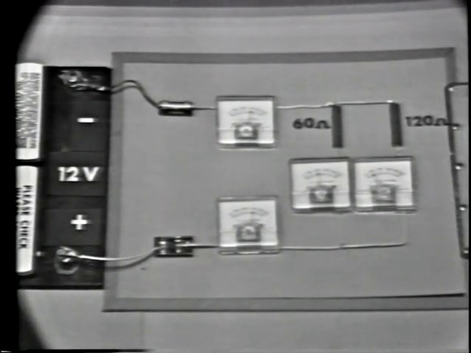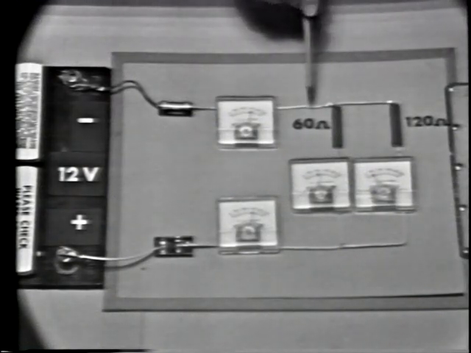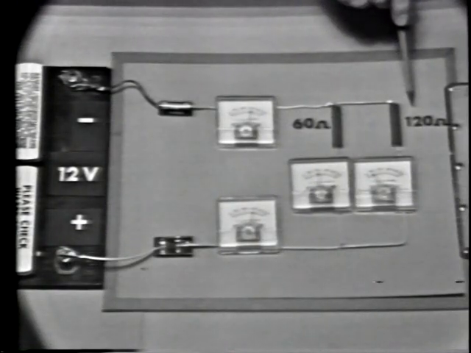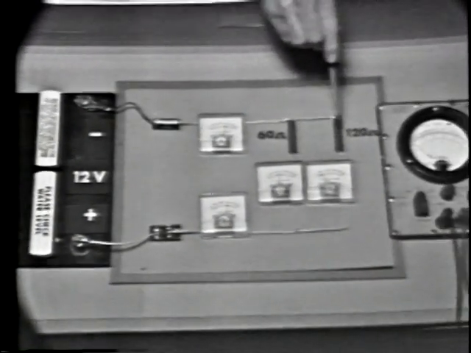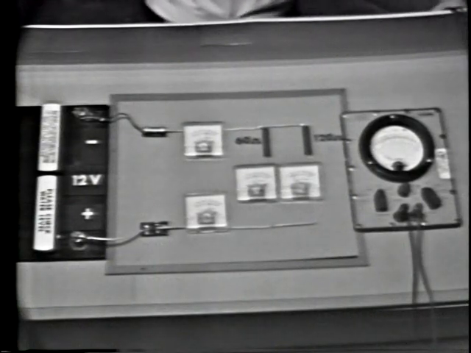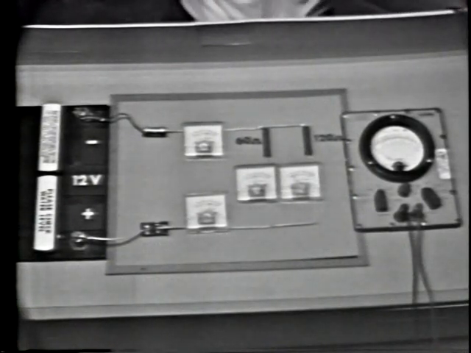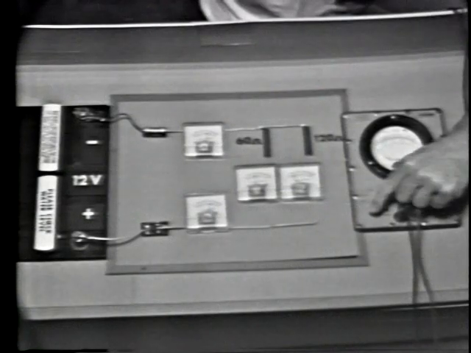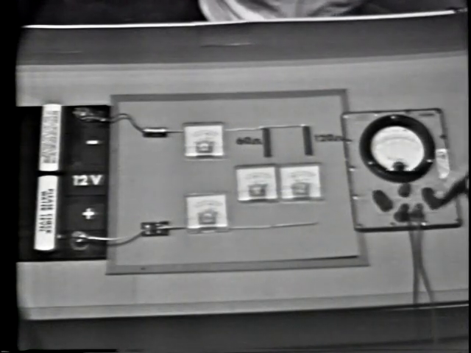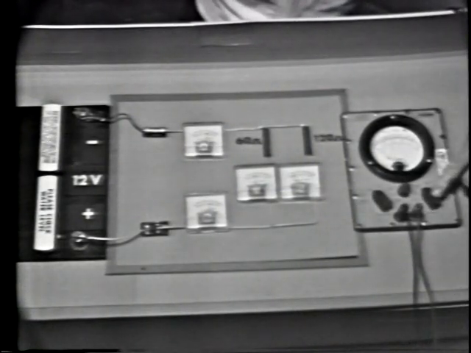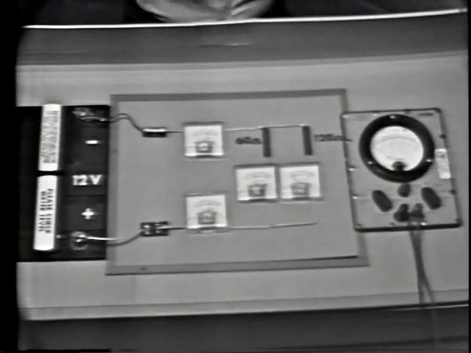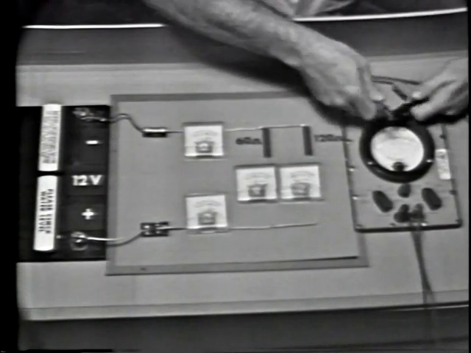So far, the characteristics of a parallel circuit are pretty obvious. The next one, total resistance, isn't. Let's see why. The circuit contains a 60 ohm resistor and a 120 ohm resistor. To find the total resistance of these two, let's use an ohmmeter. So we'll go to the meter, set the function switch to ohms, and we'll use a range of ohms times 10. And as always, we must check meter zero before using an ohmmeter.